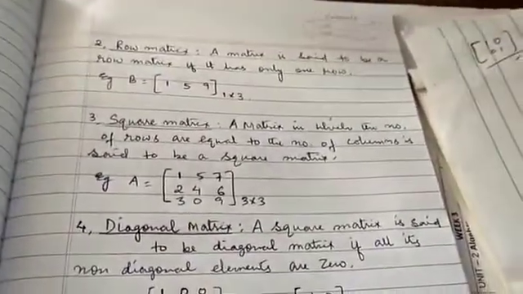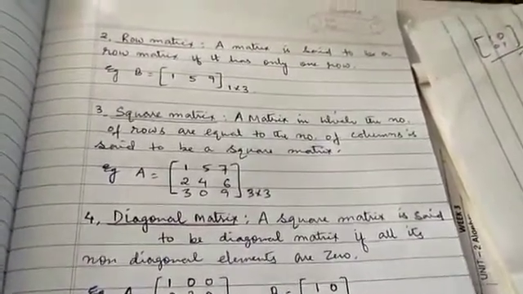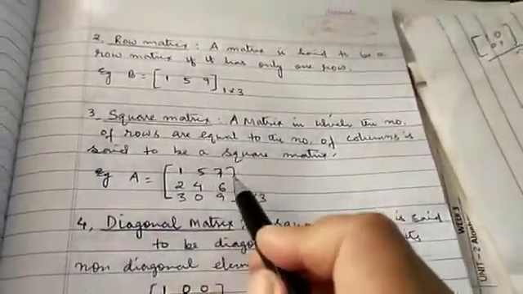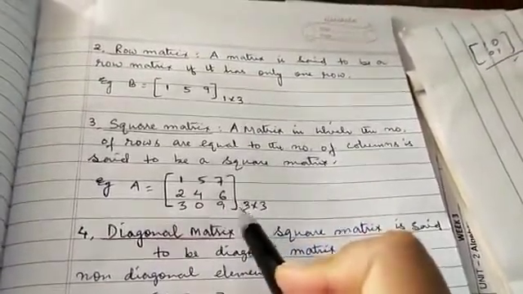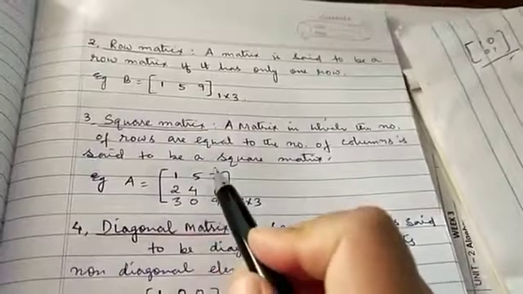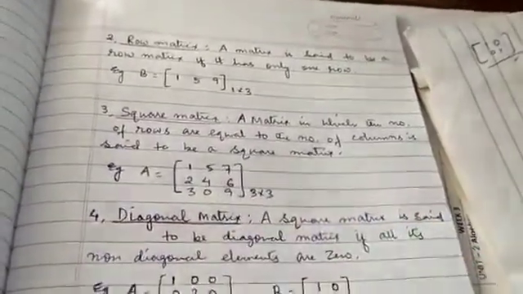Just a simple one, the square matrix. The number of rows is equal to the number of columns, m by n where m equals n. So here you have first row, second row, third row, therefore it's your three. First column, second column, third column, it's your three. This is known as a square matrix.